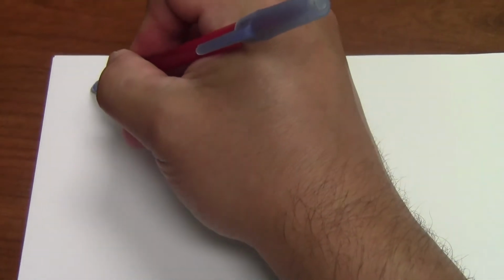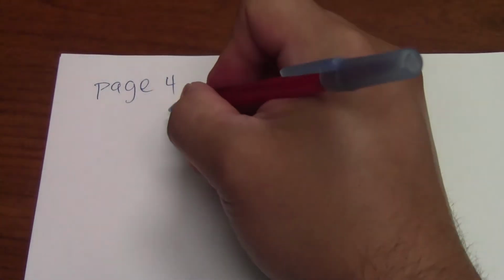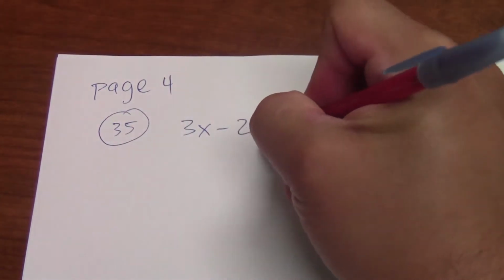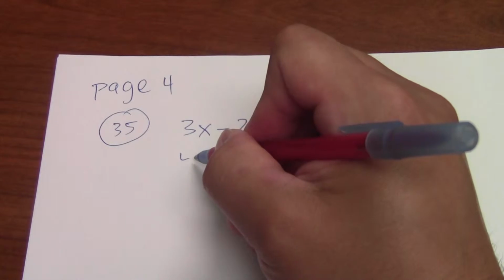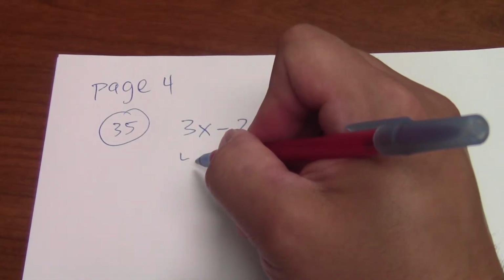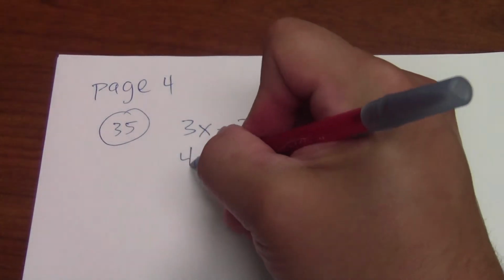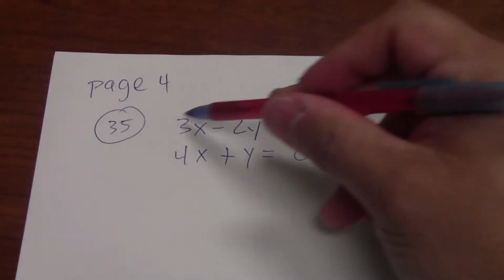All right. Number, what is this, page 4? Page 4. All right, this is number 35. 3x minus 2y equals minus 5. You know what? That one's easy. Well, I'll do it anyways. 4x plus y equals 8.